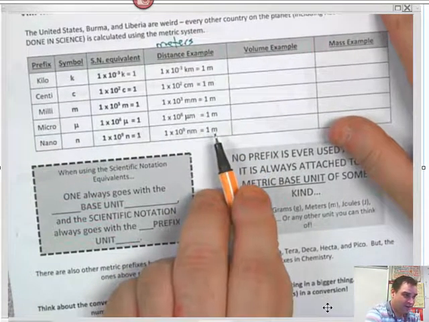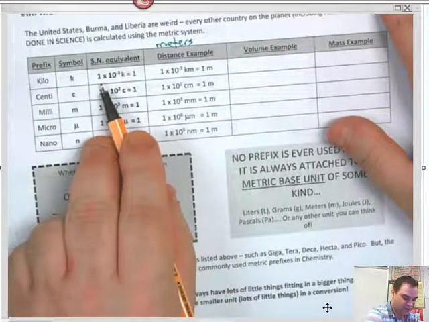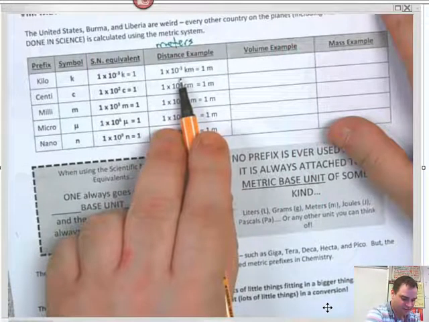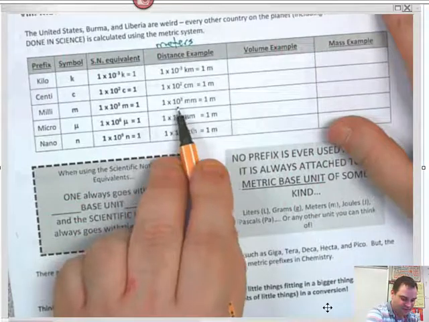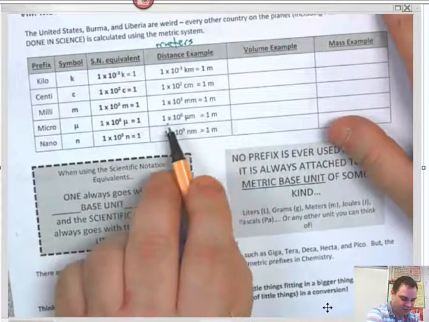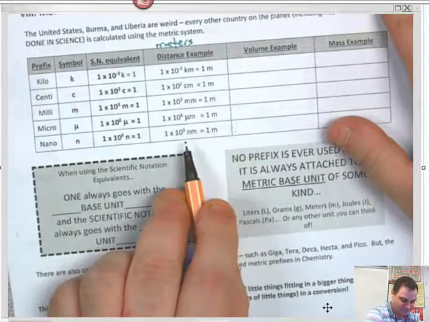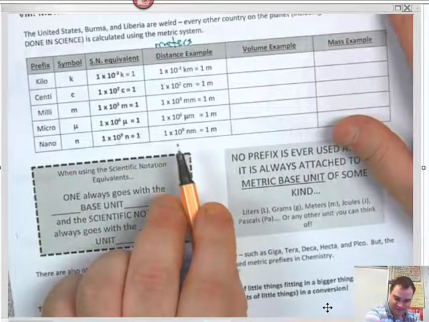And then we are going to define the kilometers based off of what the scientific notation equivalent is, which is 1 times 10 to the negative third for kilo, 1 times 10 to the second for centi, 1 times 10 to the third for milli, 1 times 10 to the sixth for micro, 1 times 10 to the ninth for nano. Okay? That's how we're going to do this.